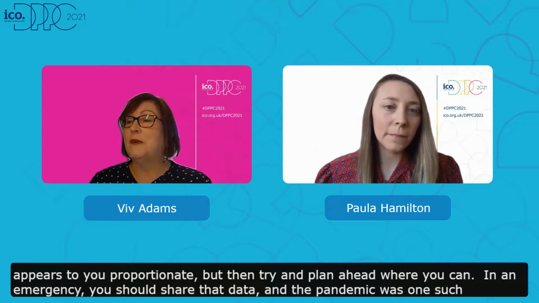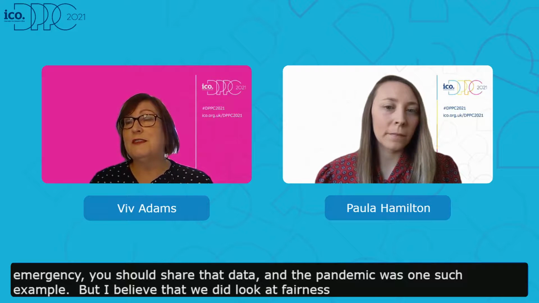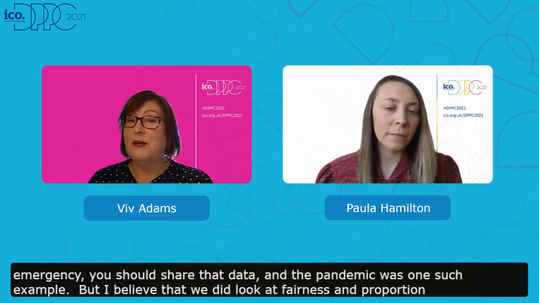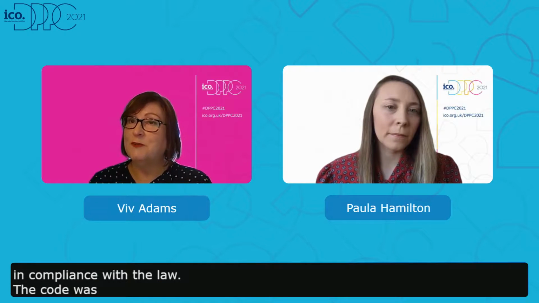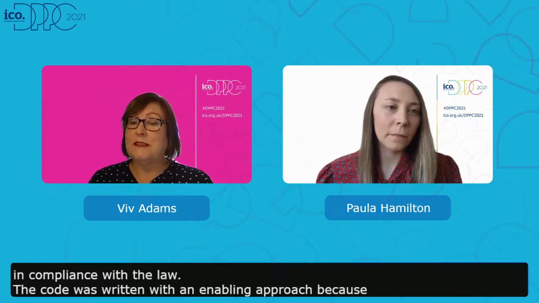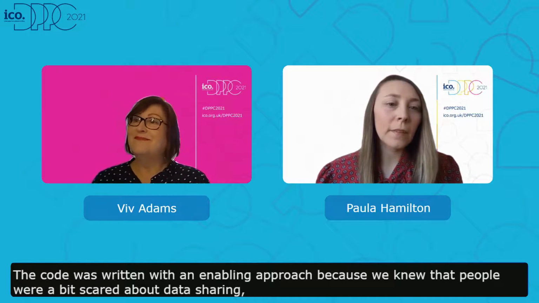But I believe that we did look at fairness, proportionality, and it was in compliance with the law. The code was written with an enabling approach because we knew that people were a bit scared about data sharing, and they don't need to be.